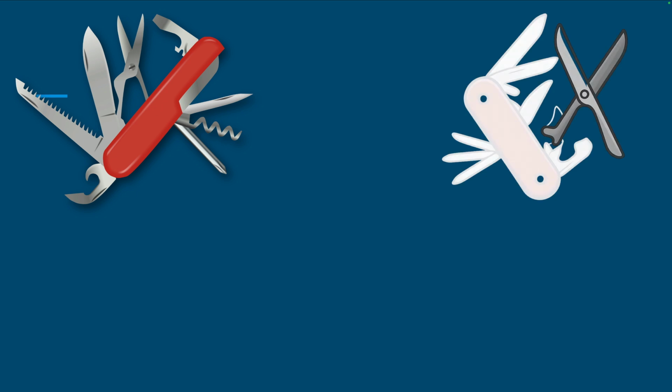Right here. These scissors, that's the only tool you care about, but you're still dragging around all this other stuff that you don't need and probably won't use. That's what happens when a class is forced to implement a huge interface with methods it doesn't actually care about. It becomes bloated, awkward, and hard to maintain.